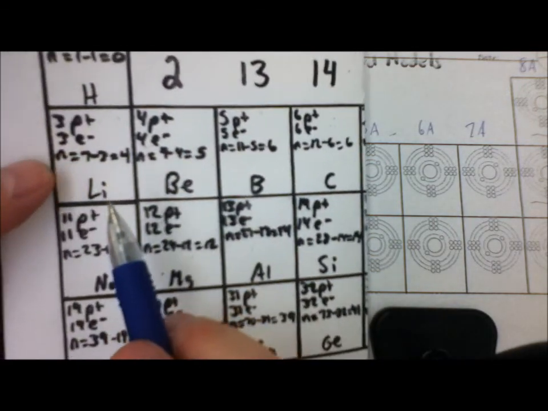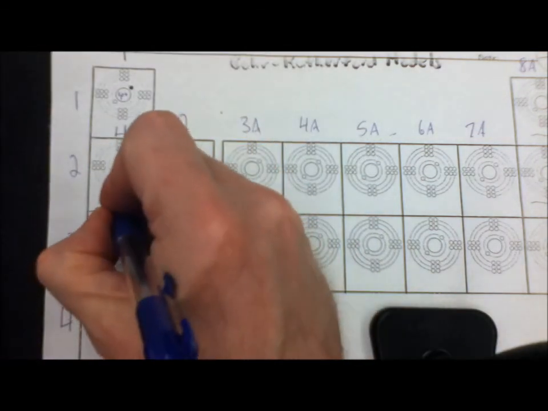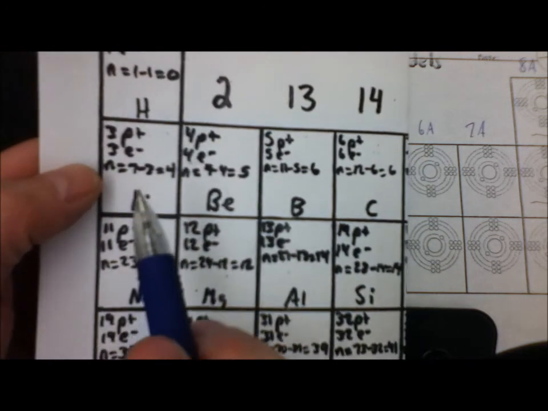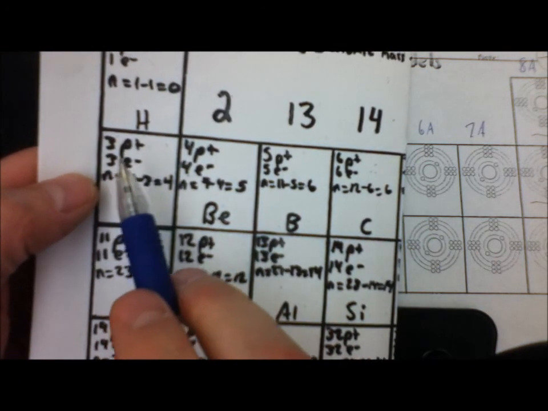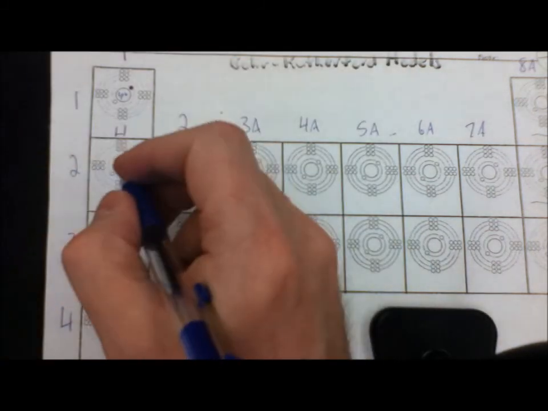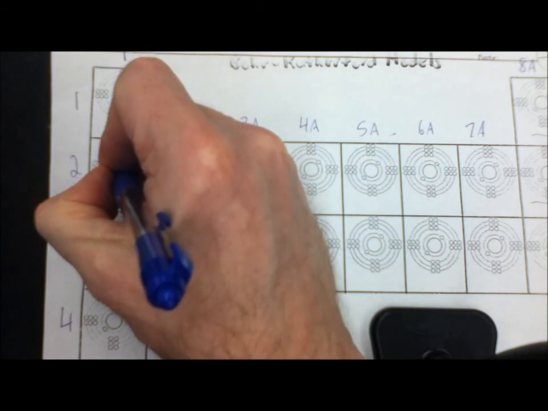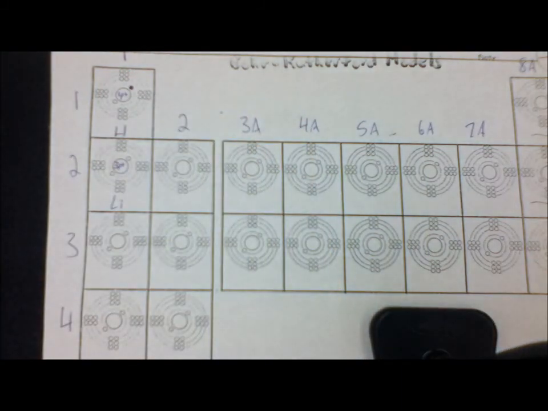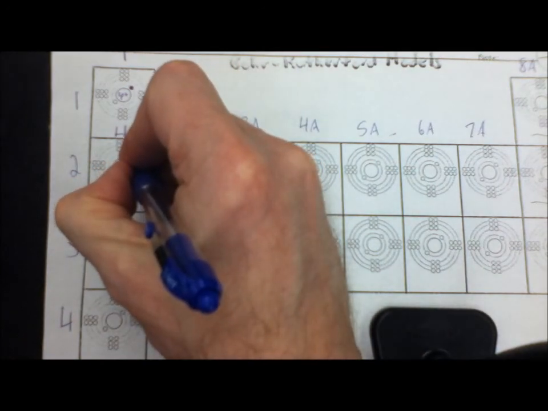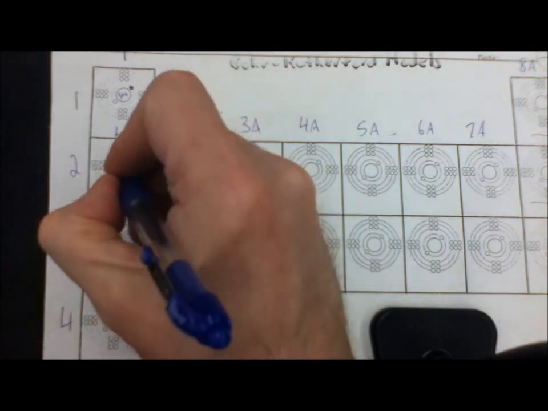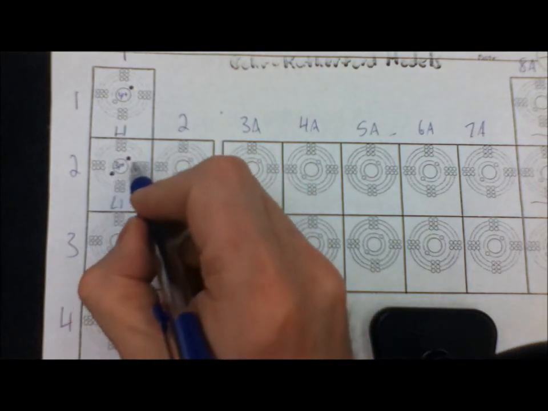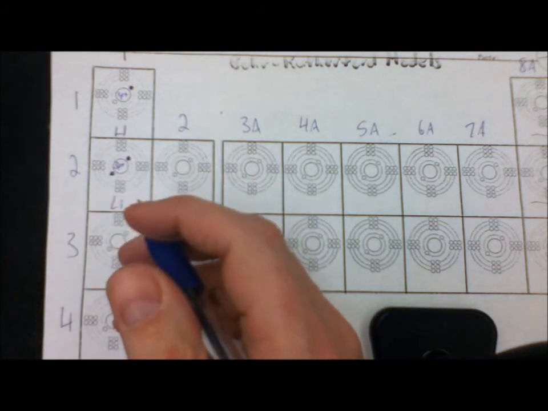Just below hydrogen, we have lithium, so we write the chemical symbol for lithium right there. We notice from the previous sheet that lithium has 3 protons, 3 electrons. Its atomic number is 3, so we write 3P positive in the center for the nucleus. Now we have to add 3 electrons, so we color that spot there for 1 electron, color in the next spot for the 2 electrons, so make sure we're filling in the first shell. Then you need to fill in 1 more electron.